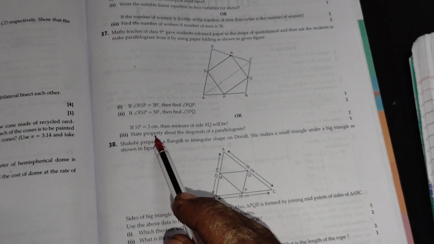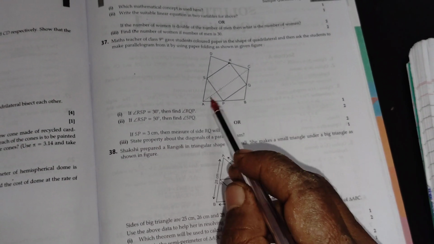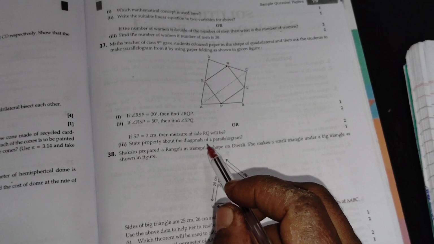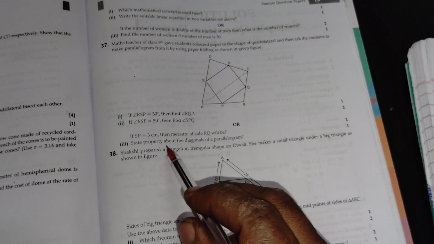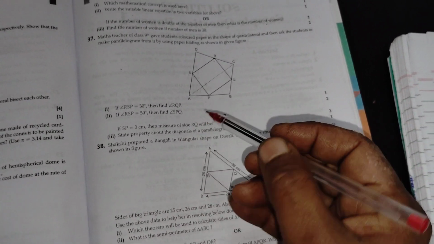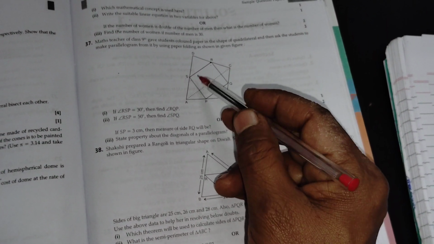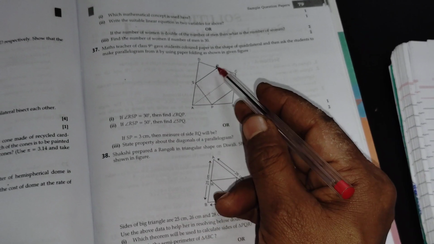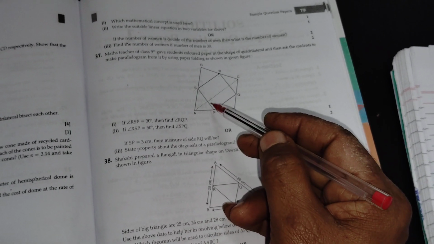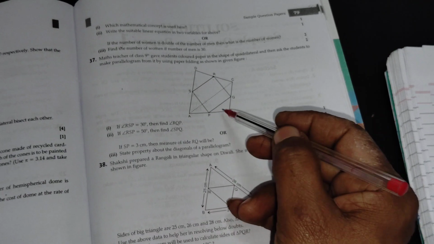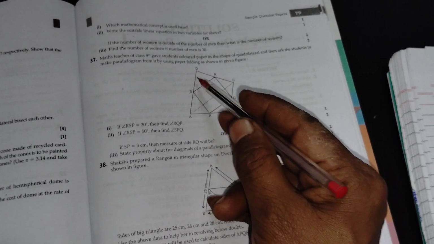Now third statement, state a property about the diagonal of a parallelogram. Diagonals of a parallelogram are different, not equal. So for the property of diagonal, we can say that in a parallelogram, if SP is 3, then diagonal BD is double, so 6 centimeter.